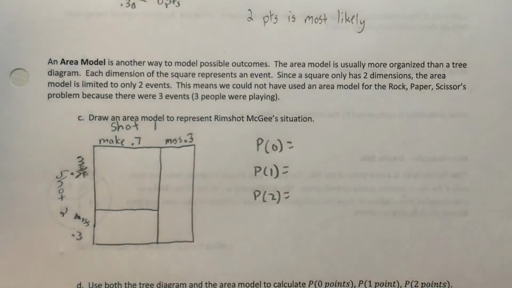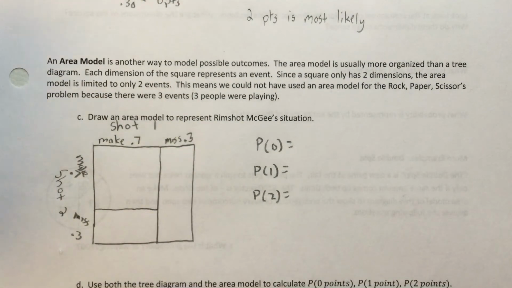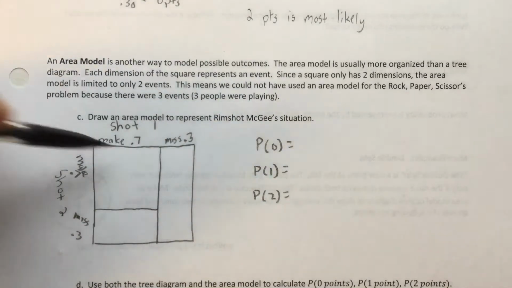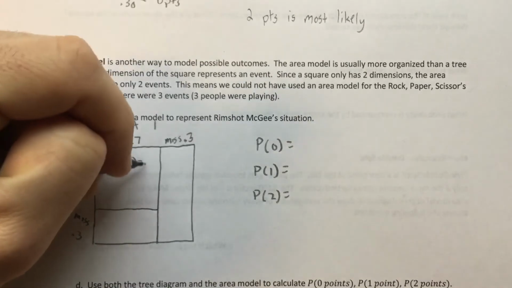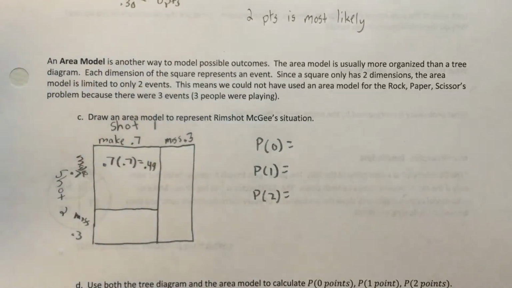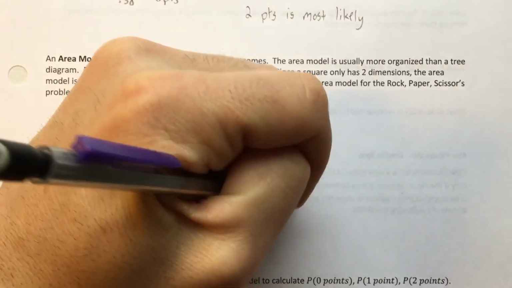Using our area model now. The reason it's called an area model is because you find the area of the square, kind of like completing the square. So this is 0.7 times 0.7. That's the area, which is 0.49. And that would be a make and a make, which is 2 points. So probability of 2 points is 0.49.